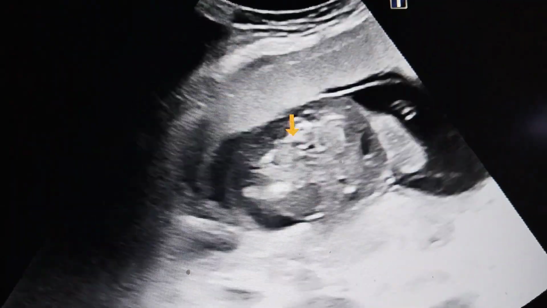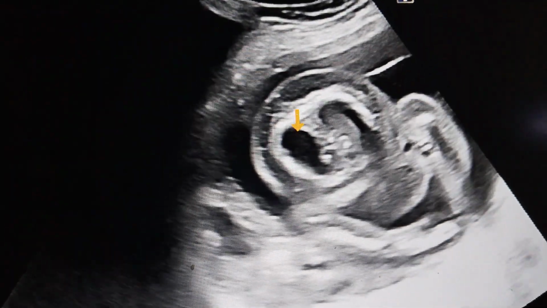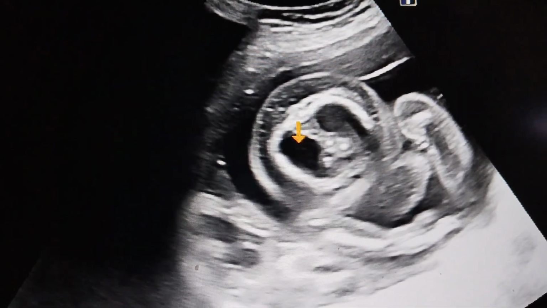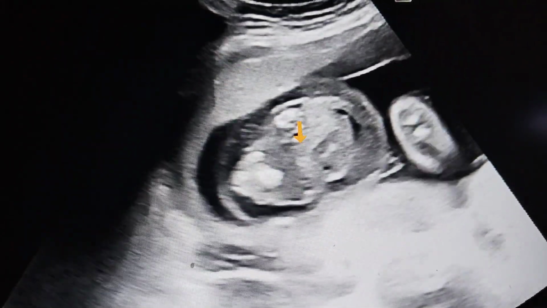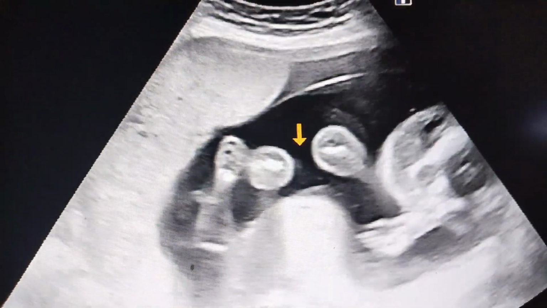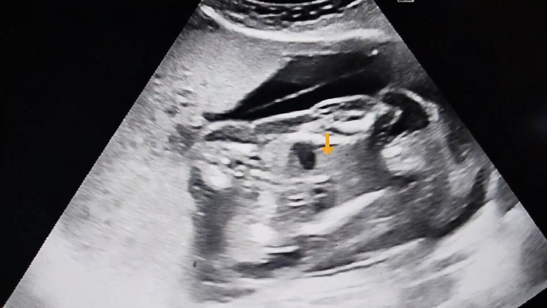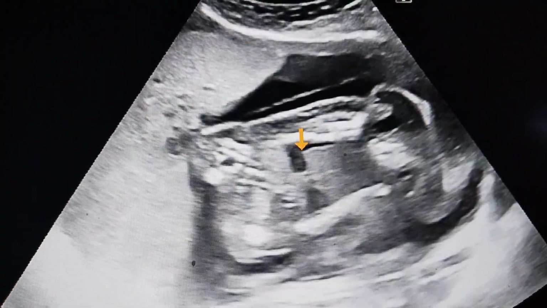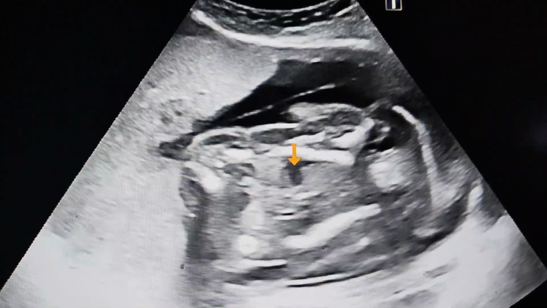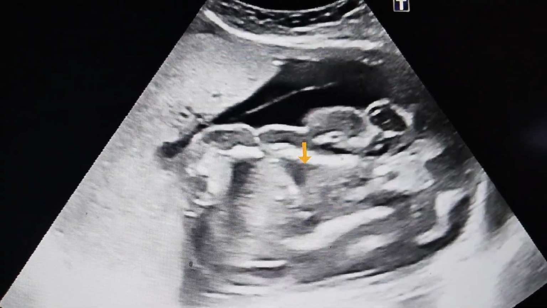the fetal heart and lungs. So this is the fetal lungs. So this is the fetal lung, which is floating within the fluid. This is the pleural effusion.